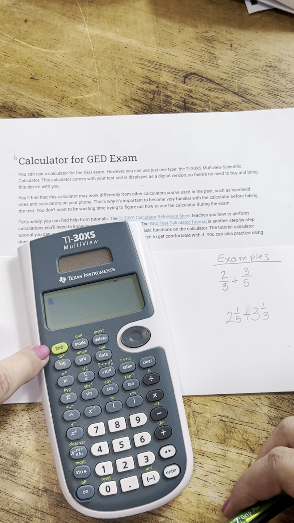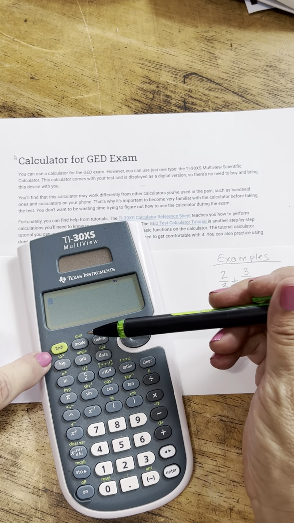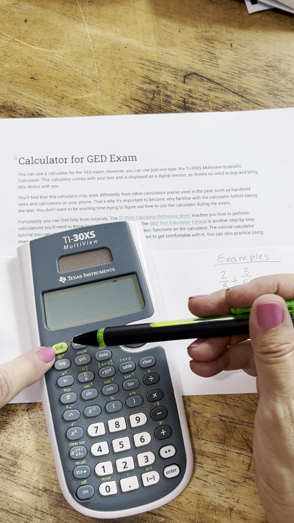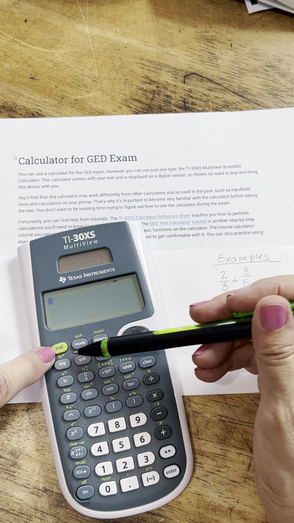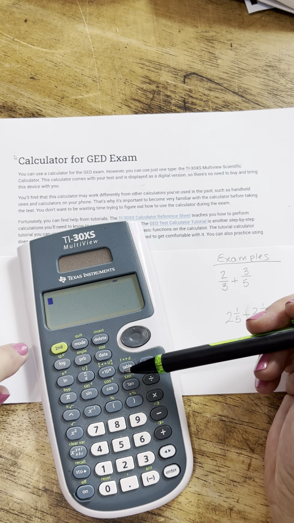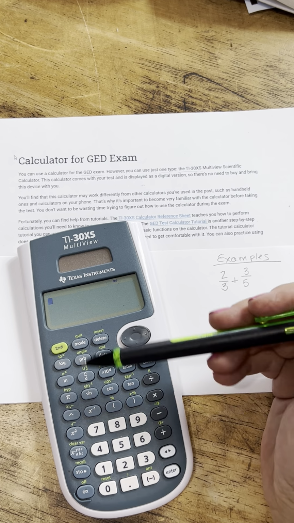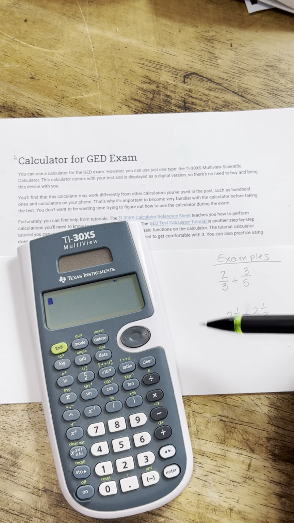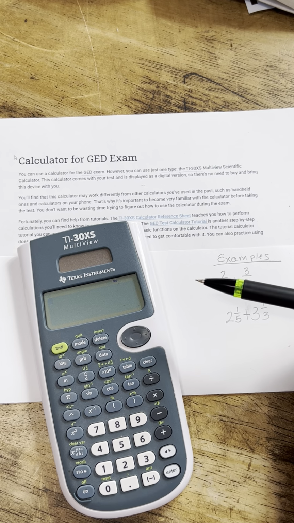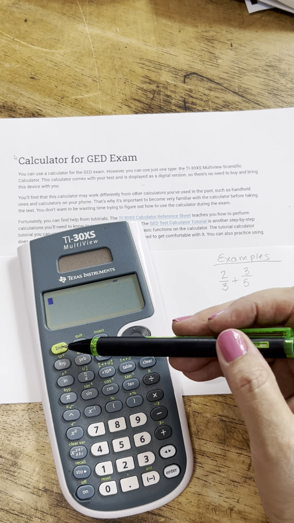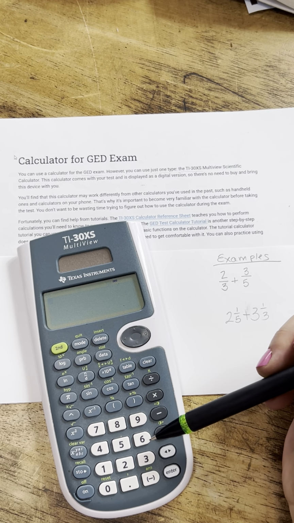Okay, so you see all these buttons on your keyboard. You see one bright green button, and then you see some bright green words up here. If you press the bright green button, it accesses the functions in green. They do that so that they can give you twice the functions on your keyboard without having to make the keyboard twice as big. That's the whole purpose. So it's like a double keyboard. When you press second, you're getting the green things.